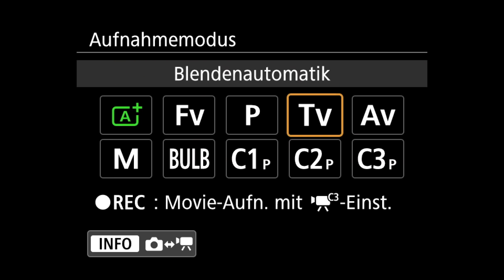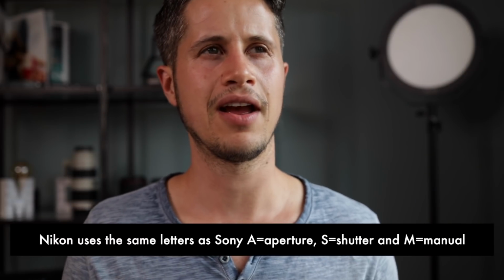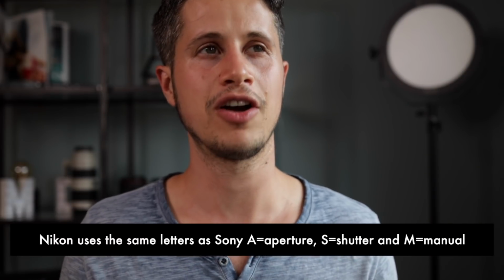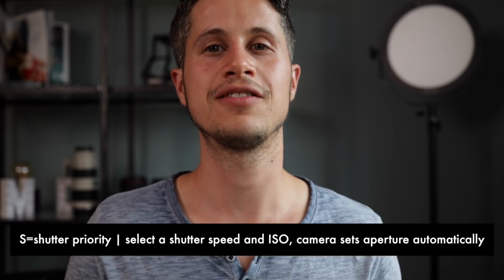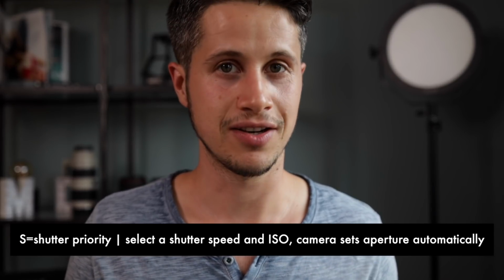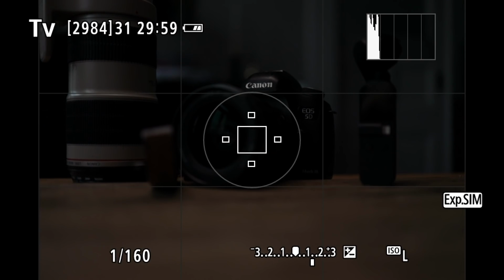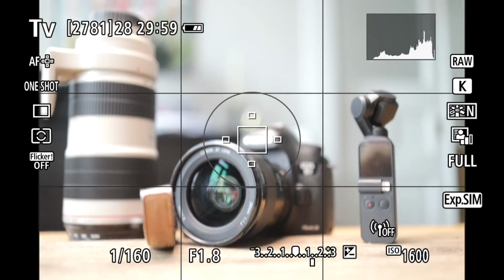The other mode is the TV mode on Canon. On Nikon it's named something else, but it's the same function. And on the Sony it's called S, which stands for shutter. In this mode you can set the shutter speed, and you can set the ISO to automatic or to a value according to the scenario you're taking photos of. And this mode is quite useful if you take pictures, for instance, of moving subjects.